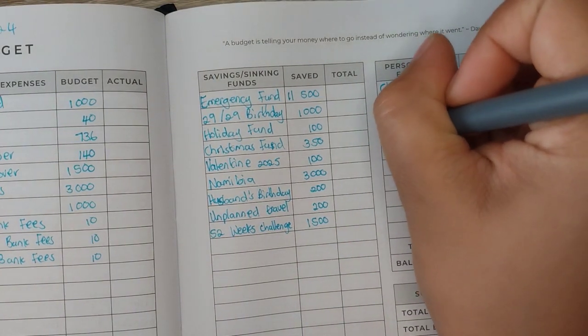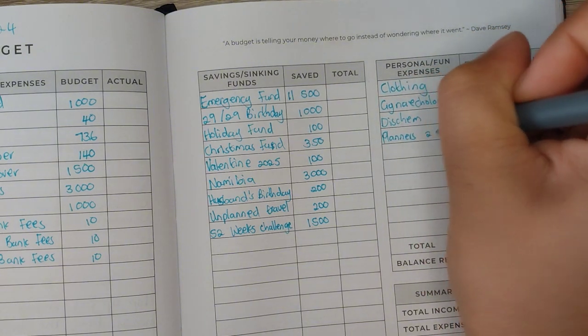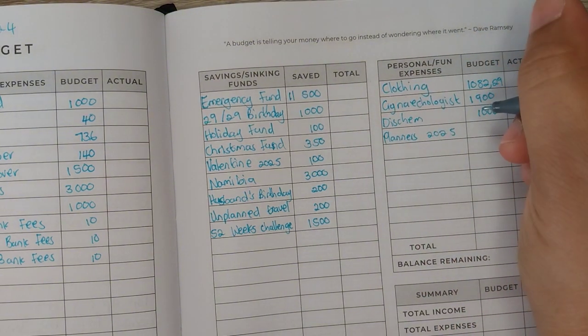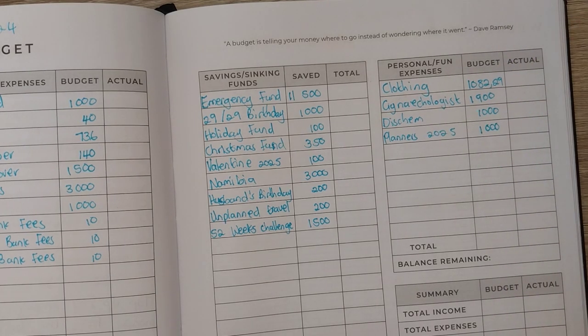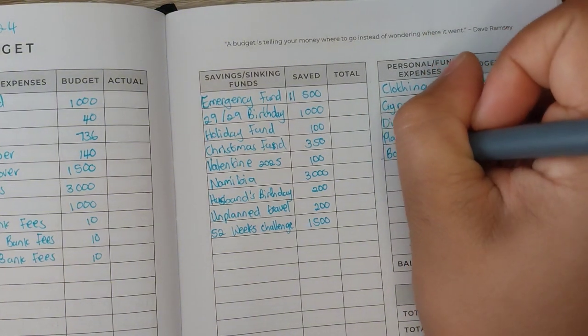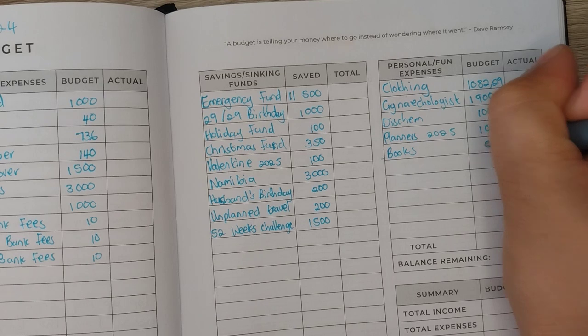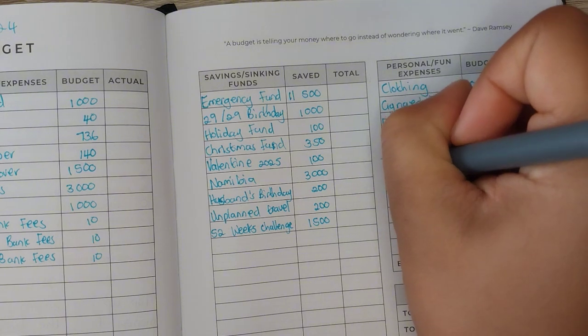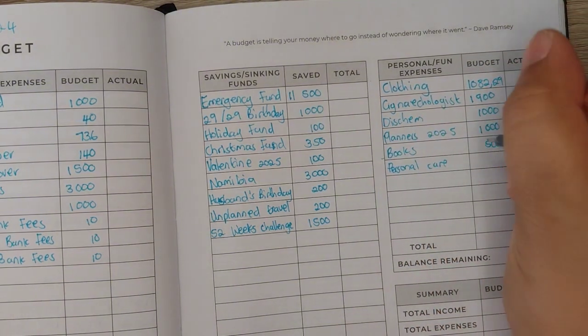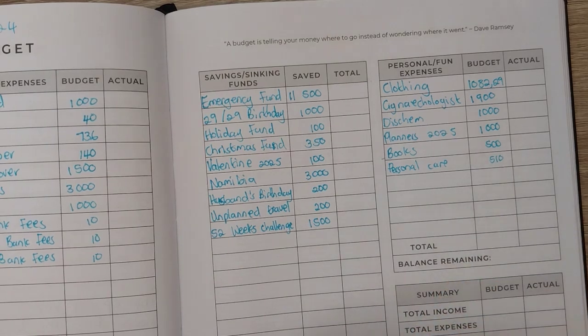So planners for 2025, I am budgeting 1,000 rand for those. I bought them, meaning they're in the cart. I need to check out the cart. And then books, I am budgeting 500 rand for them. And then personal care, I am budgeting 510 rand for that.